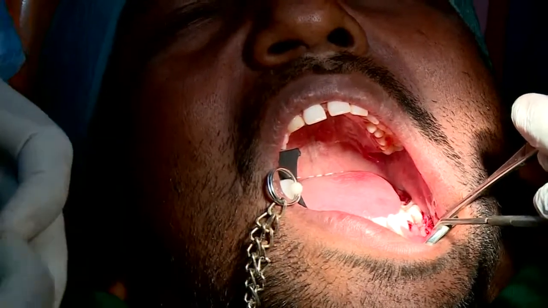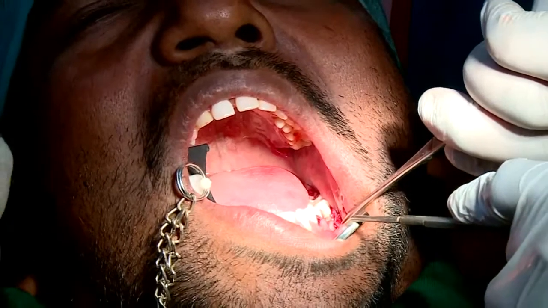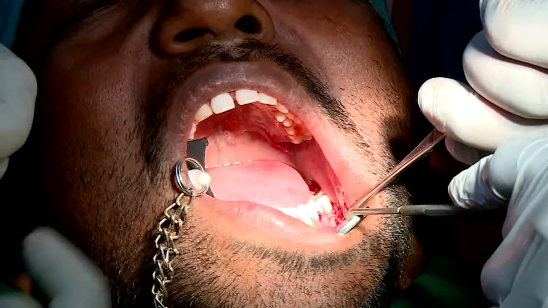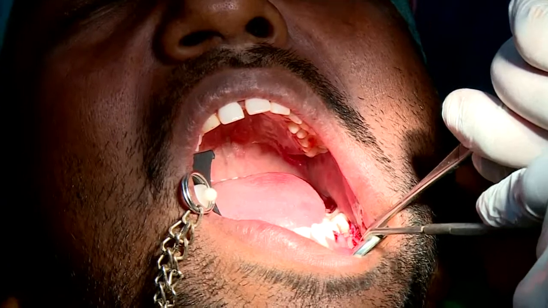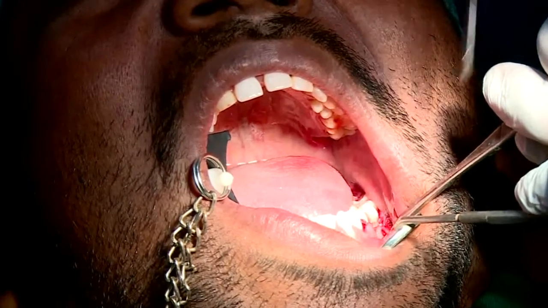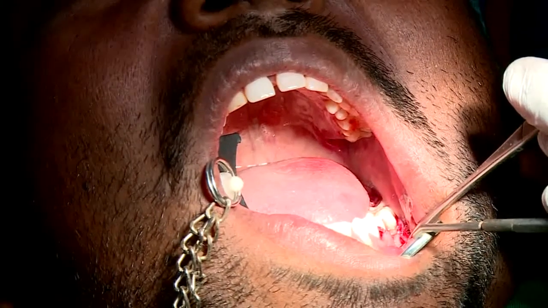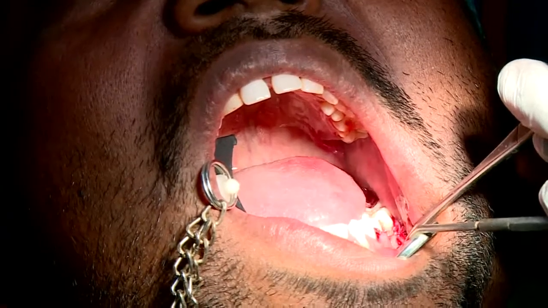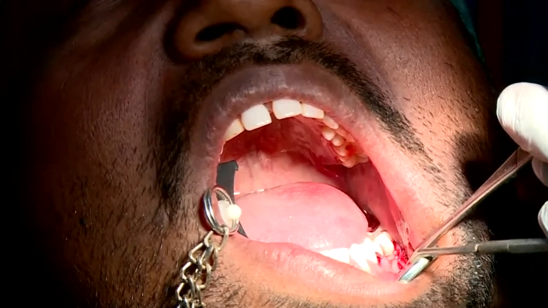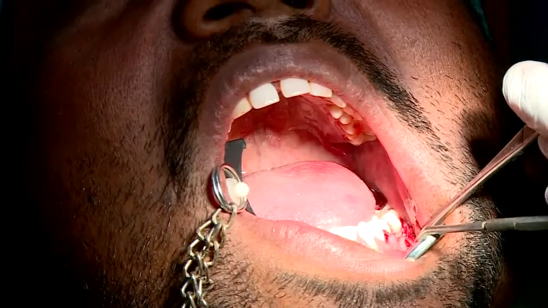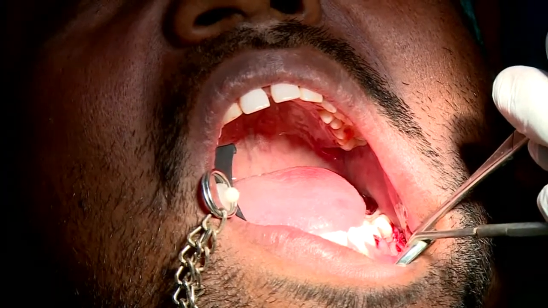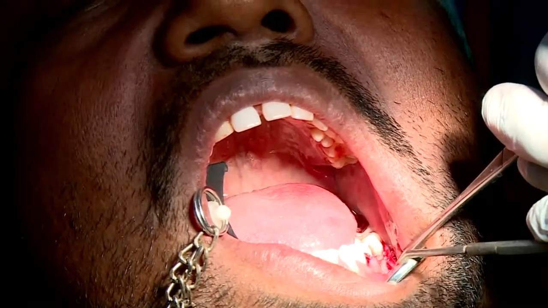If you go through the literature, it will show how much force you are putting in when placing the implant. If it just goes in by very simple finger pressure and it's still shaky, then the implant has very poor primary stability. These types of implants have a very good primary stability.